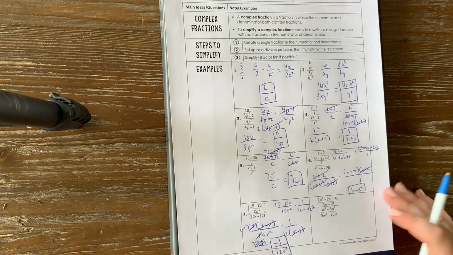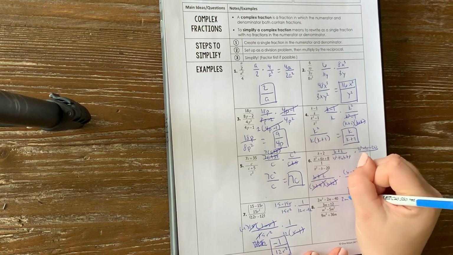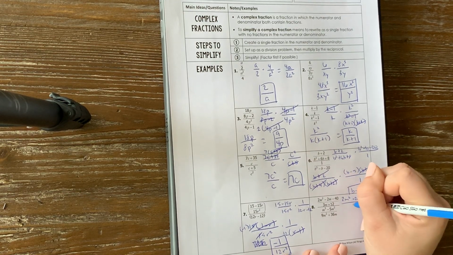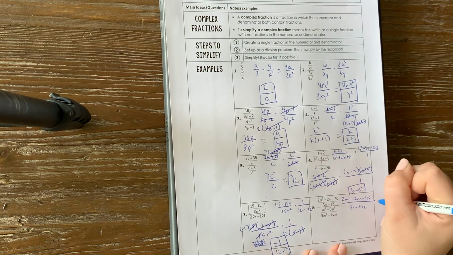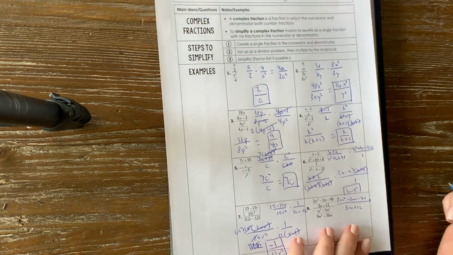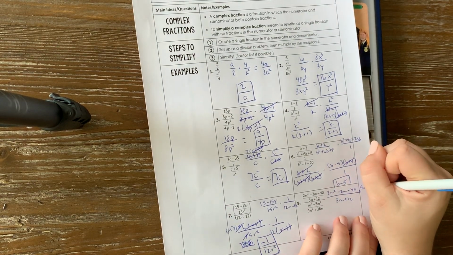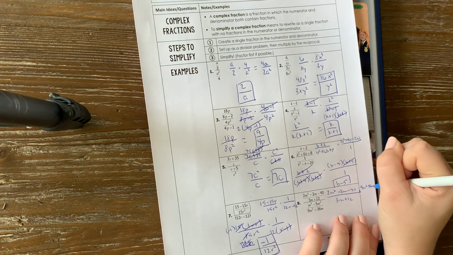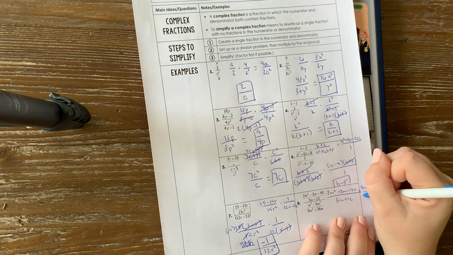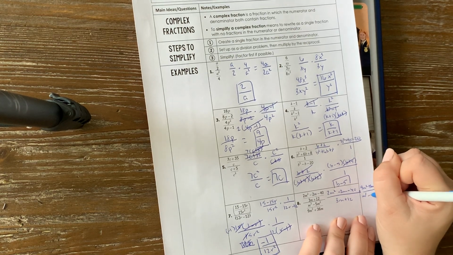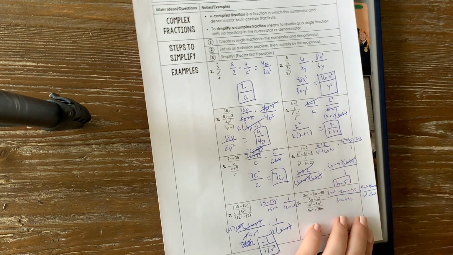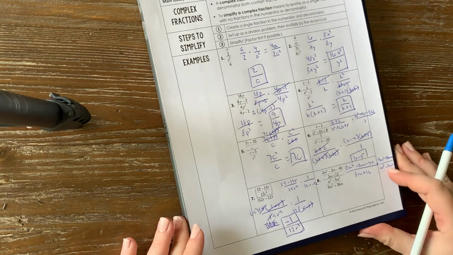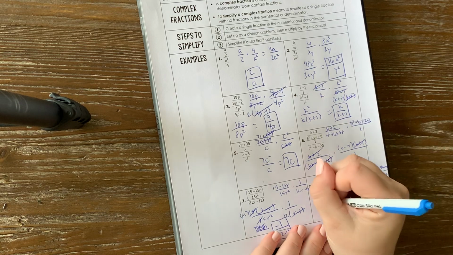Okay, on this one, we have 2m squared minus 2m minus 40 over 3m plus 12, and we are multiplying times the reciprocal, so 9m squared plus 36m over m cubed minus 5m squared. In our numerator on this one, we need to first take a 2 out of everything.